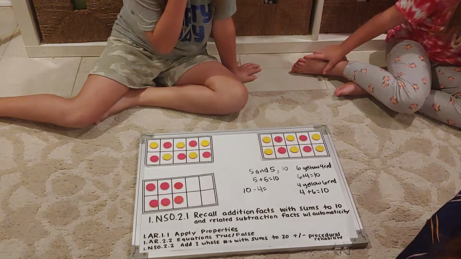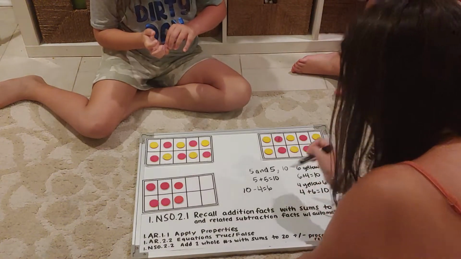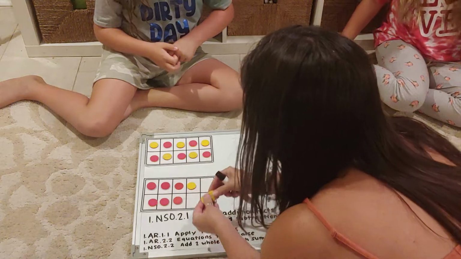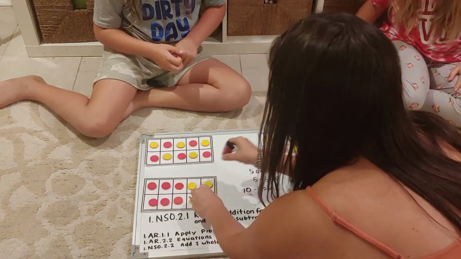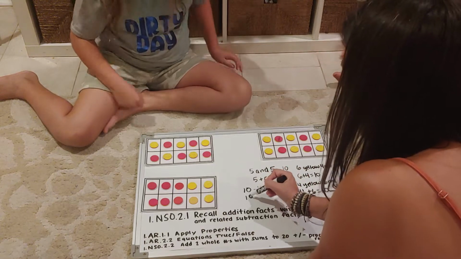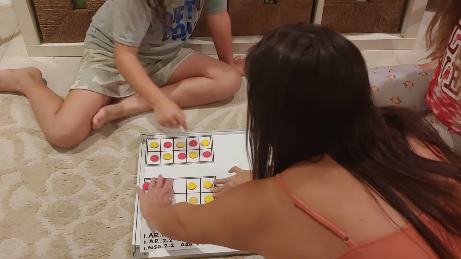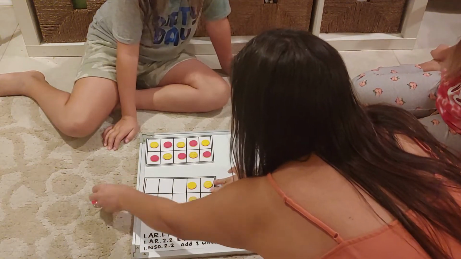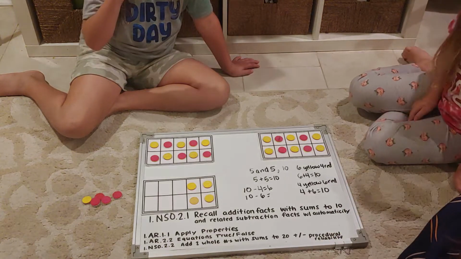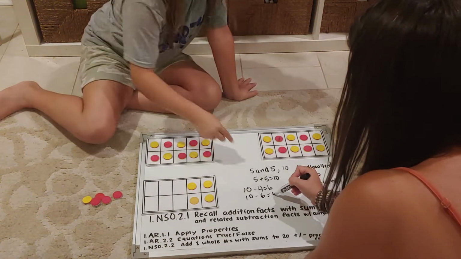And now how many yellow and red do I have left? 6. How many do I have on my tens frame still? And now you have 10 again. I still have 10. How many do you think I'm going to take away this time? The 6, because I'm taking away my 6. You're right. And now how many do I have left? Now you have only 4 left. So I only have 4 left.